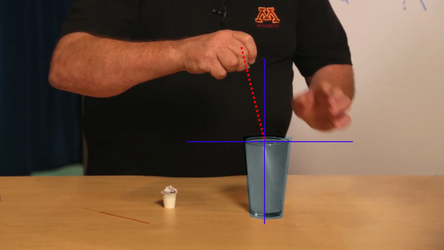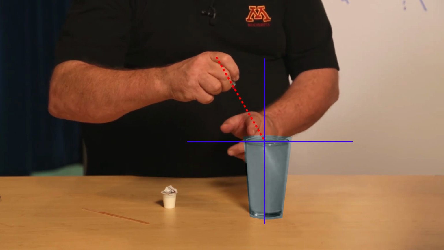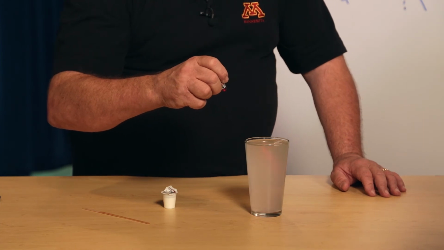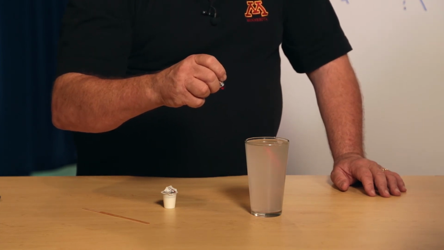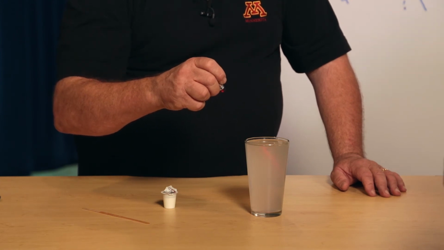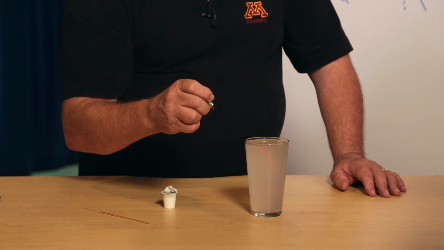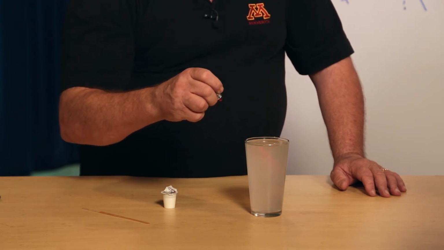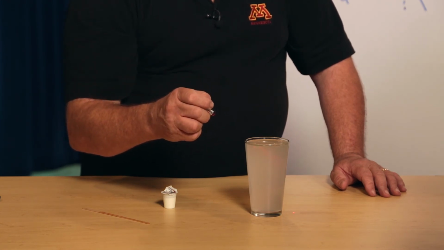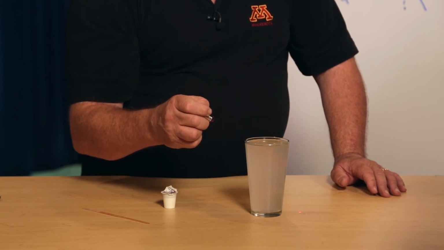In other words, this angle is much bigger than the angle down in the water. This is refraction. Refraction is what happens when a light beam goes from one medium to another with a different index of refraction. If you move the beam around, this is fairly clear. As you get to bigger and bigger angles, the refraction in the water becomes quite clear.